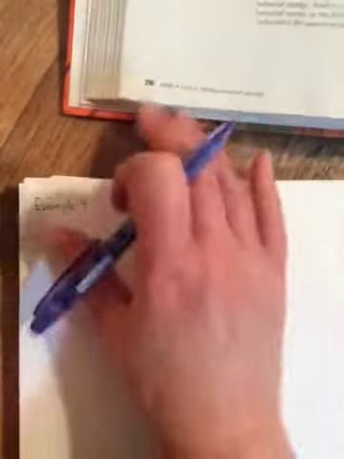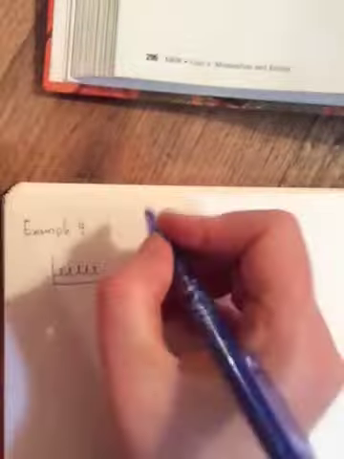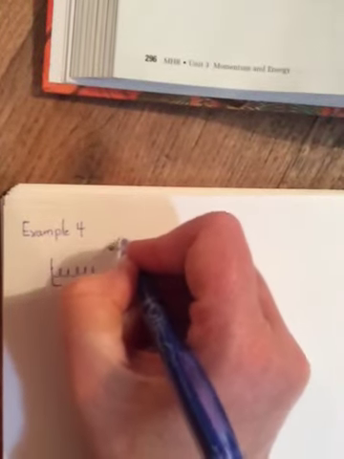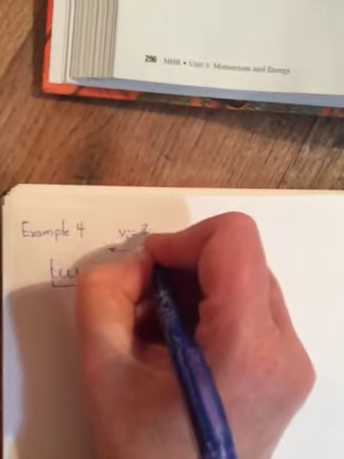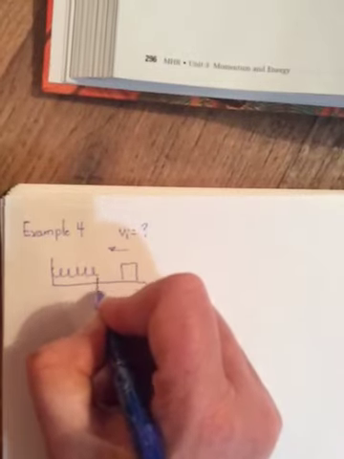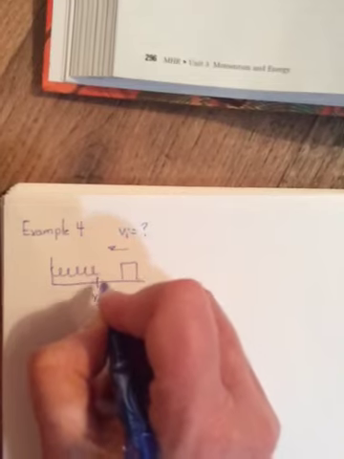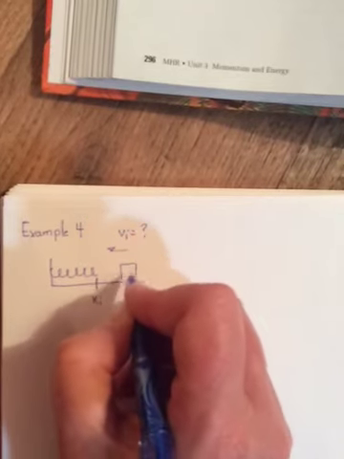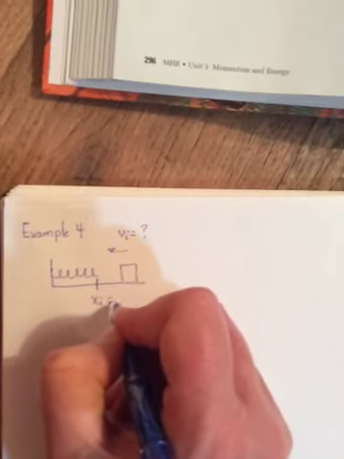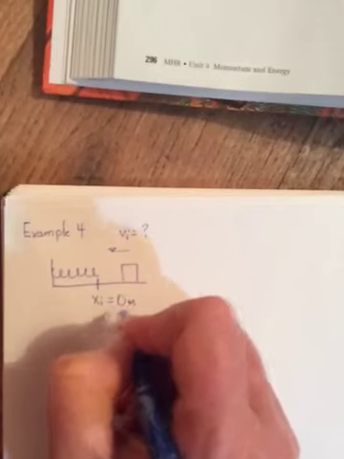Okay, so initially my cart is out here, right? And it's moving this way with some speed that we don't know. And when my cart's out here, my spring is just hanging out minding its own business. It's in what's called its equilibrium position. The cart hasn't touched it yet, so the spring isn't compressed at all.